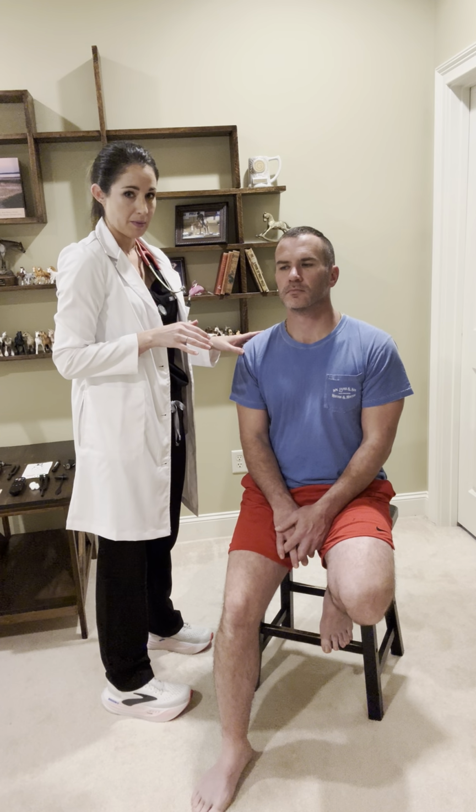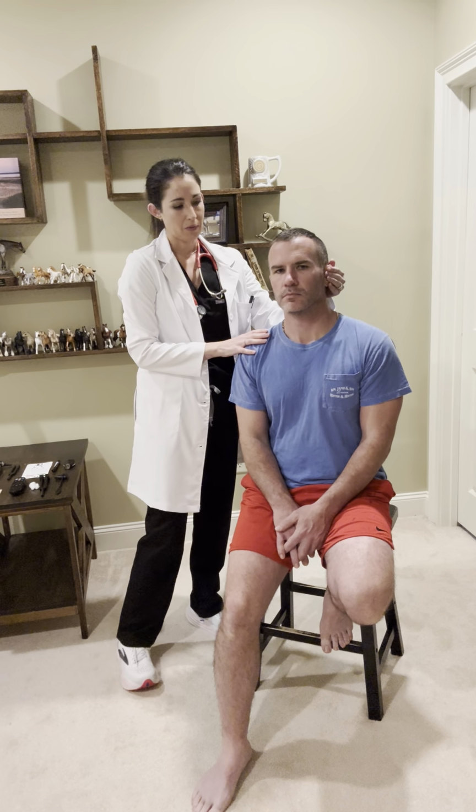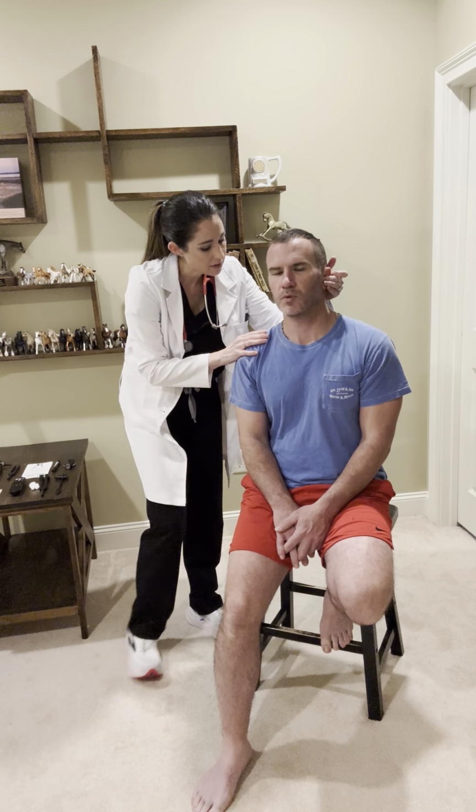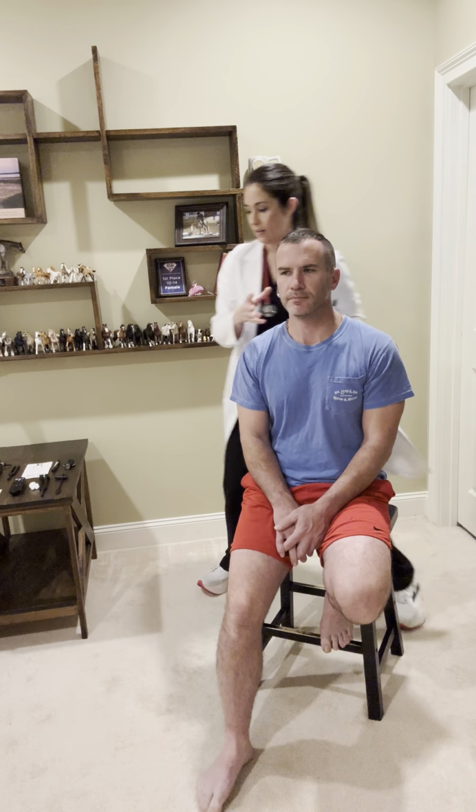Next, we're going to assess cranial nerve number 8, which is vestibulocochlear nerve. This is going to be done with 3 hearing tests. First is the whisper test. Tell me what I say. 1, 2, 3. ABC. All right. Next is the Weber test for lateralization.